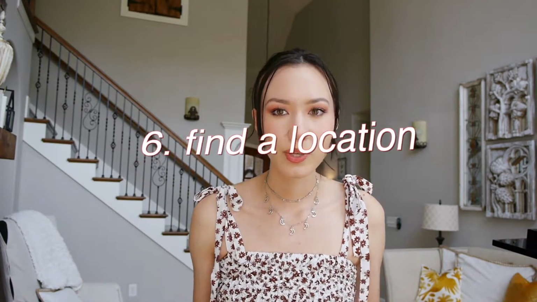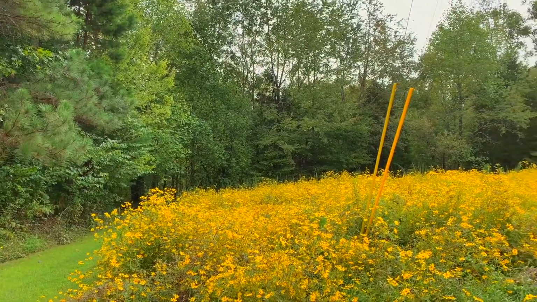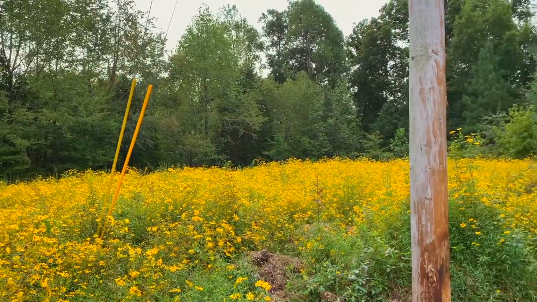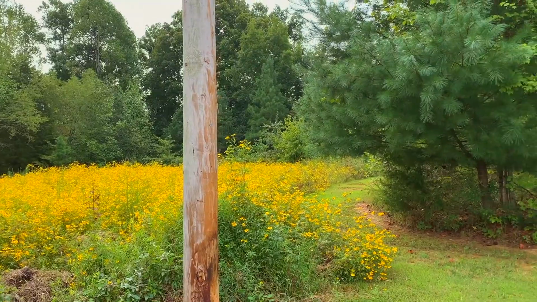So first off, you're gonna wanna find the backdrops that work for you. Today I chose this yellow flower field by my house because I feel like the photos will look so good in this field. It's also really good when you're starting out to experiment with different angles.